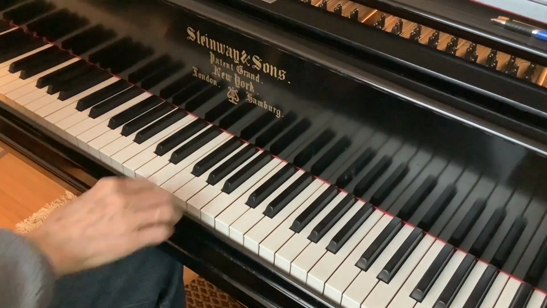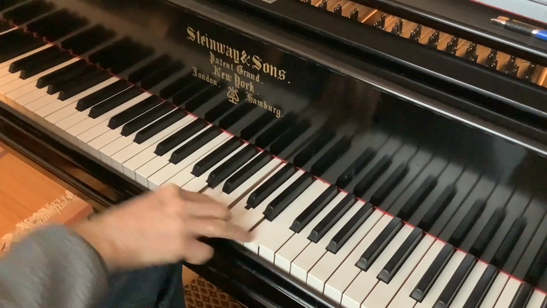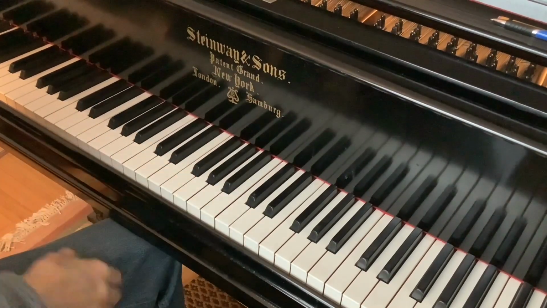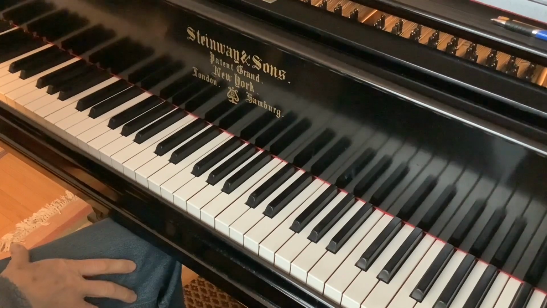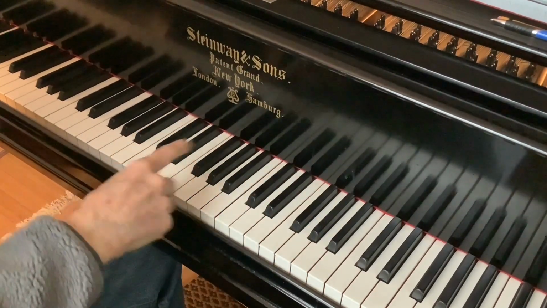So that leaves us with the minor ones, the 2, 3, and the 6. Well, you can look at those chords as having functions of getting you to either the 1 chord or the 4 chord or the 5 chord.